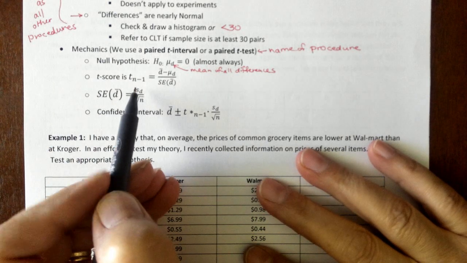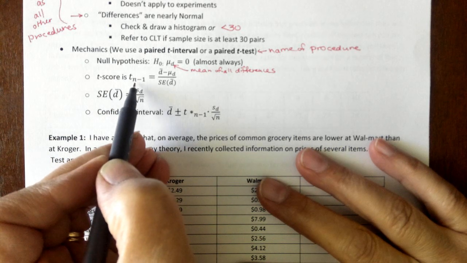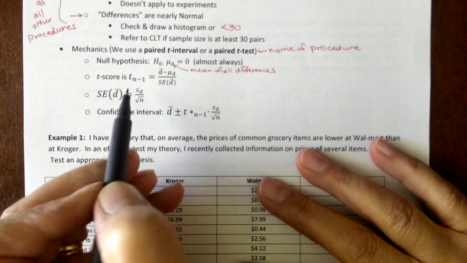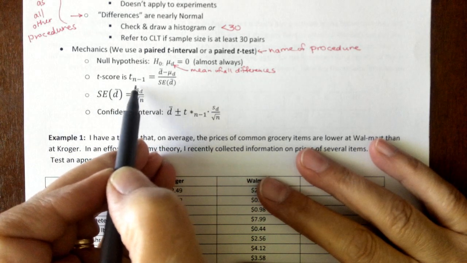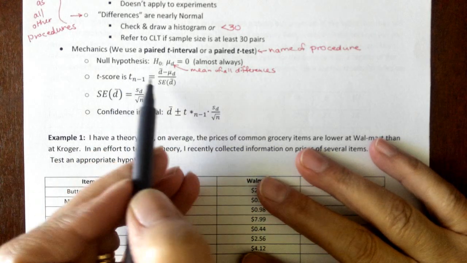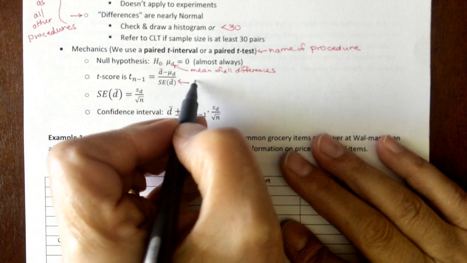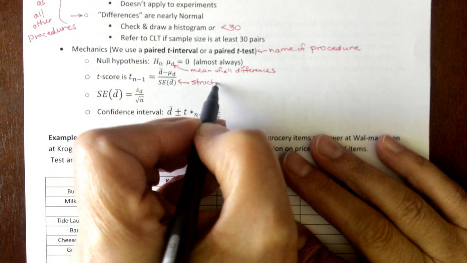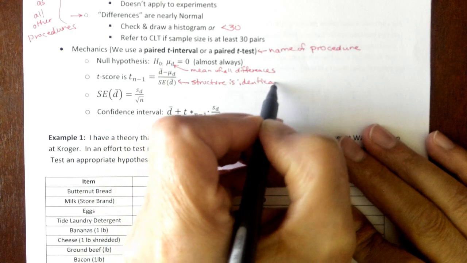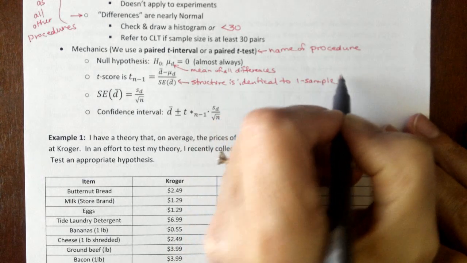T-score, same formula as always. We're back to the number of pairs minus 1, so this is like sample size minus 1. And so this follows basically the same rule that we had for a one sample t-interval and t-test. And then you'll see that the structure here is the same. Just make a note that the structure is identical to a one sample t.